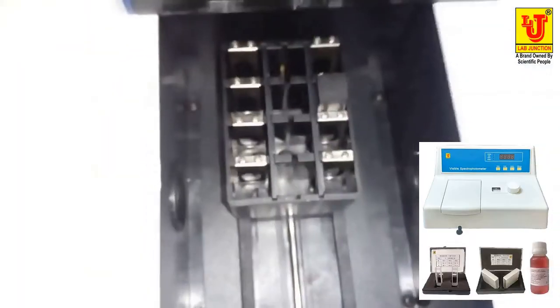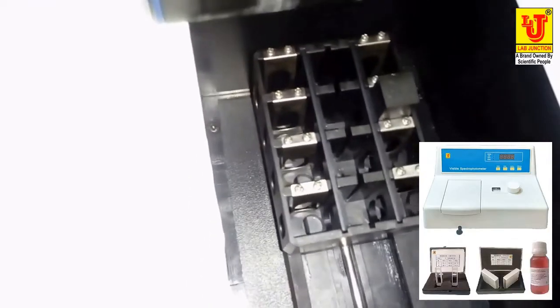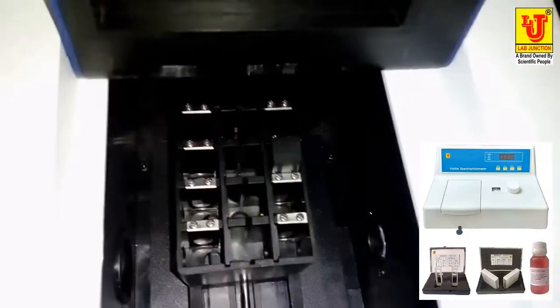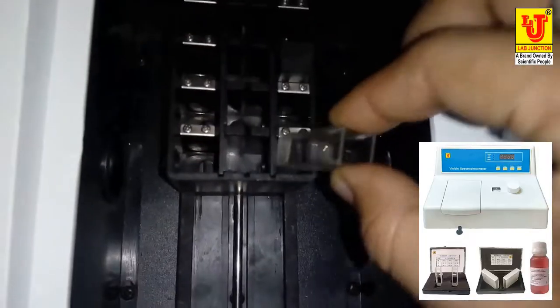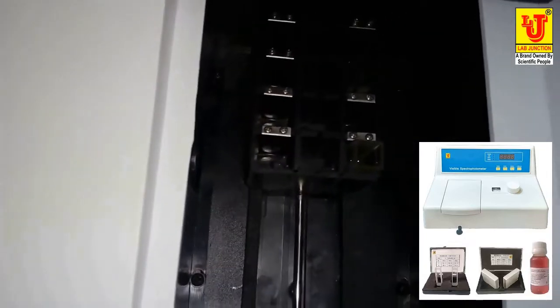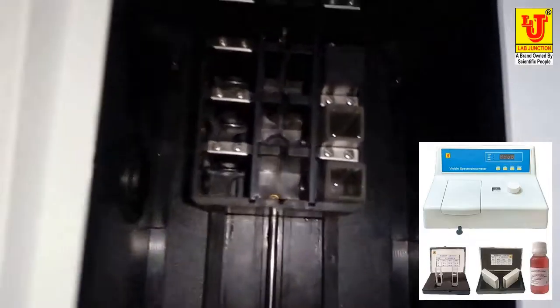After that, this is your sample compartment. This is a 4-position cell holder. First you can input your blank solution, and in second you can input your tested solution.